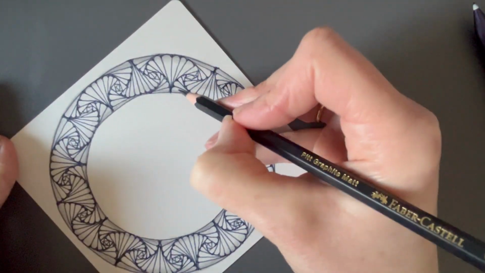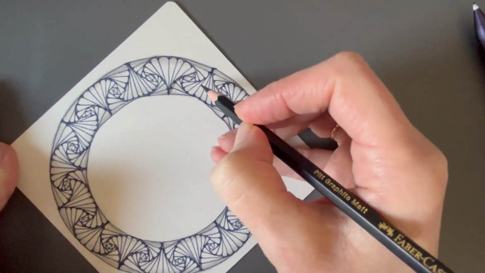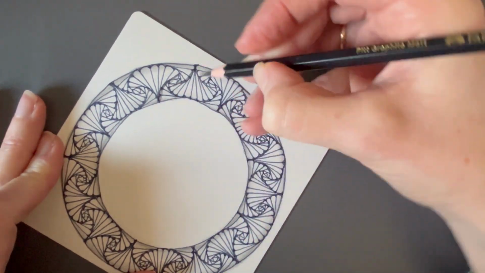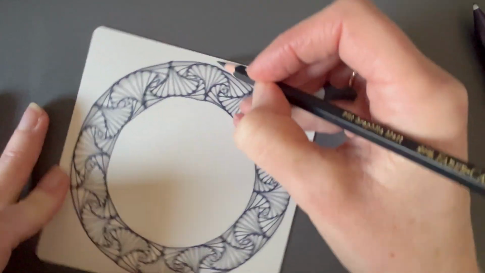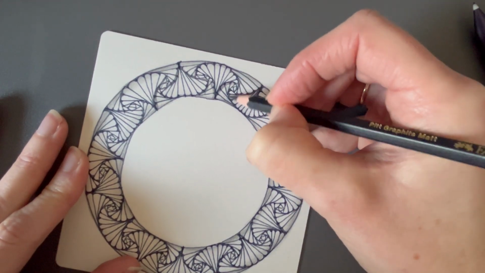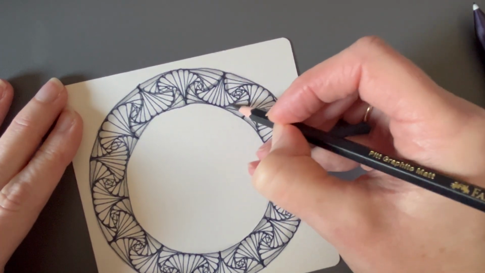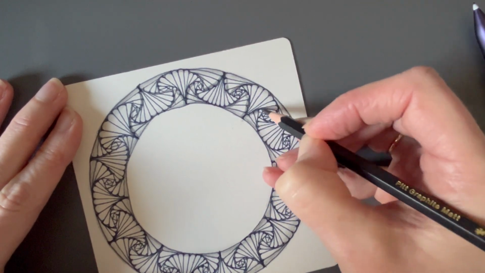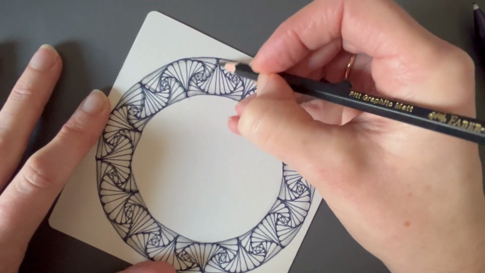So what I'm going to do now is add some graphite so that we emphasize where the middle fan shapes are here. This is an optional step. Don't feel like you have to do this to yours. Just basically going around the edges of every other fan shape.